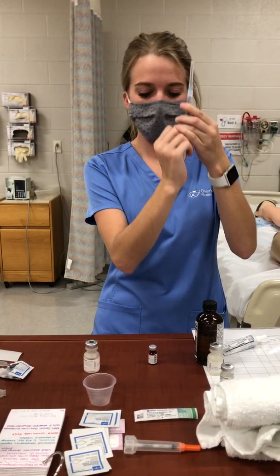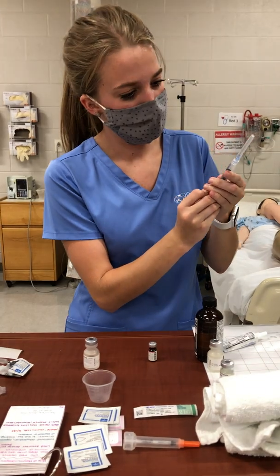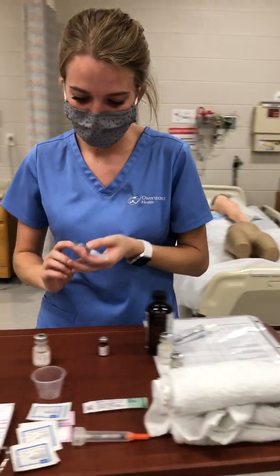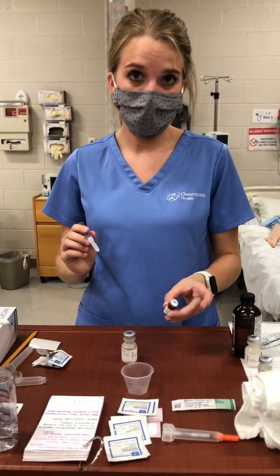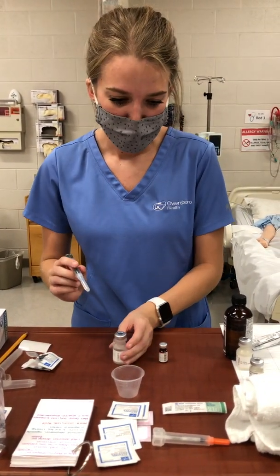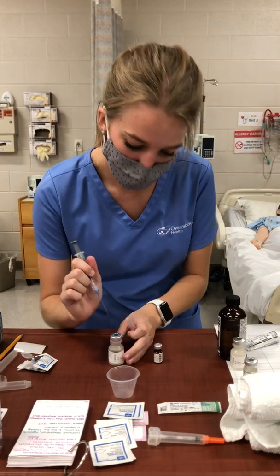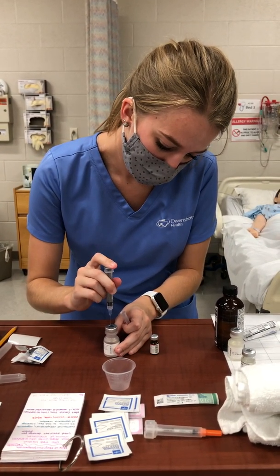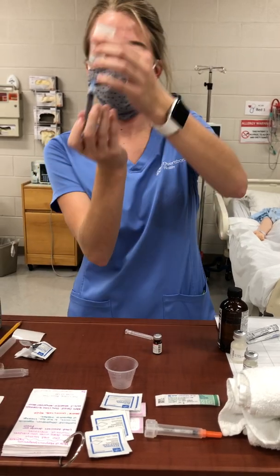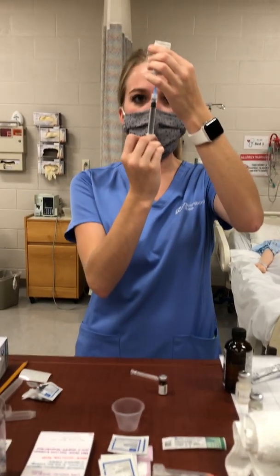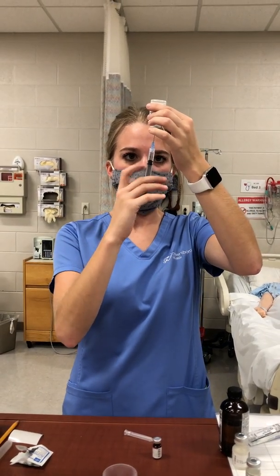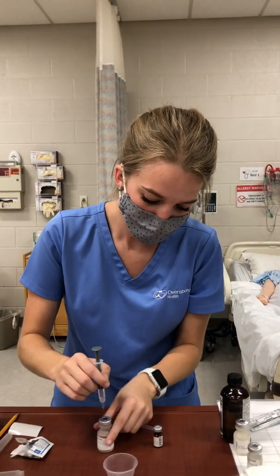I'm going to draw 1 ml. Make sure that's correct. I'm not second guessing. So I've cleaned the top of my hub, so now I'm ready to inject. And you don't touch the hub to the medicine cap. So I got 1 ml.